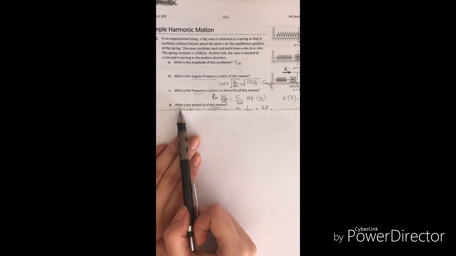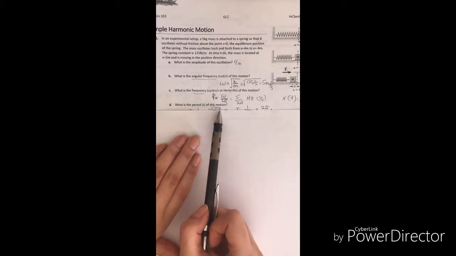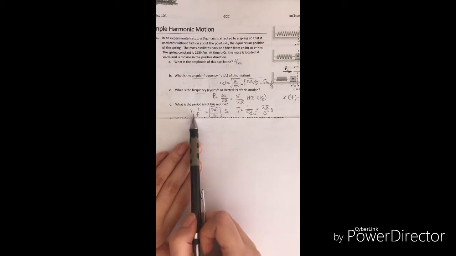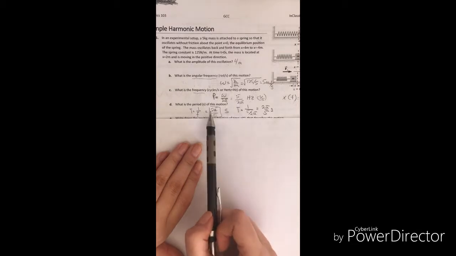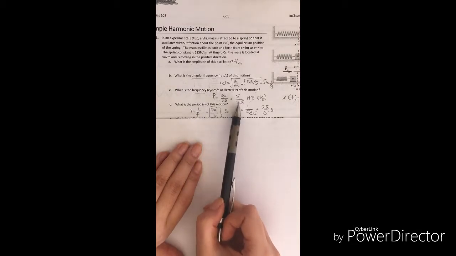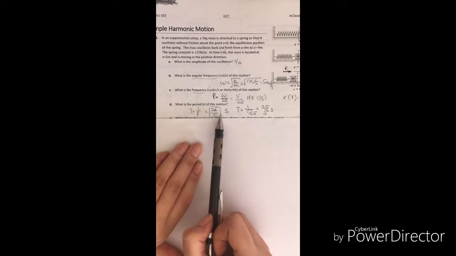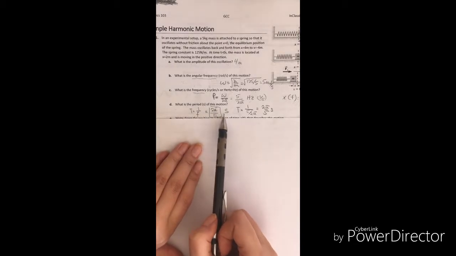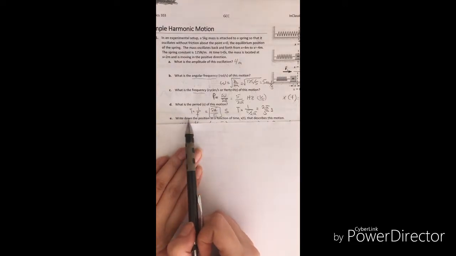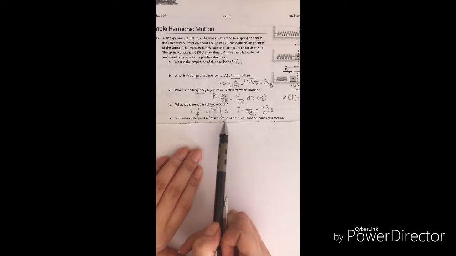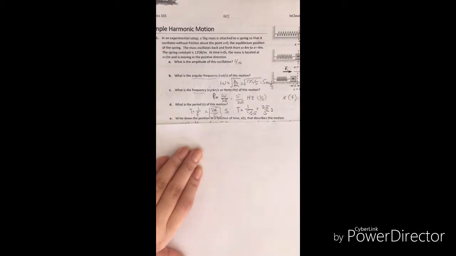Part D said, what's the period of this motion? So the period is 1 over f. So the period is 1 over 5 over 2 pi, which is 2 pi over 5 seconds. This is the period of this motion. In part E, it said, write down the position as a function of time, x of t, that describes this motion.